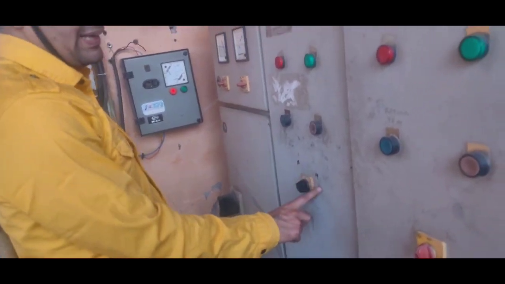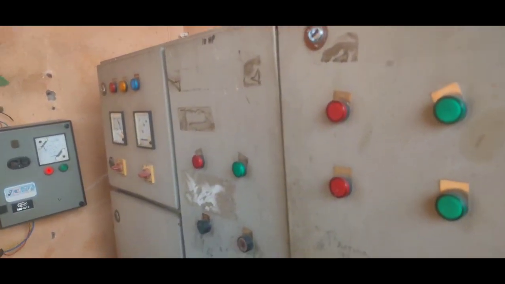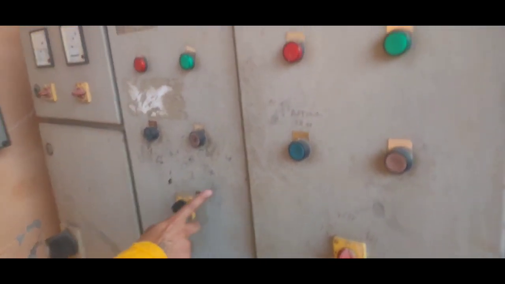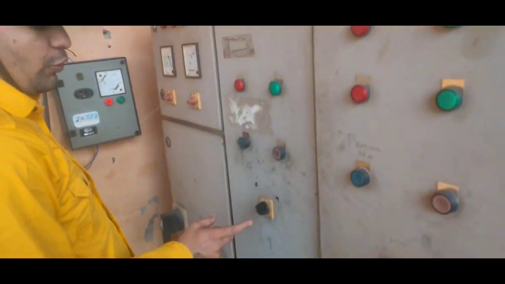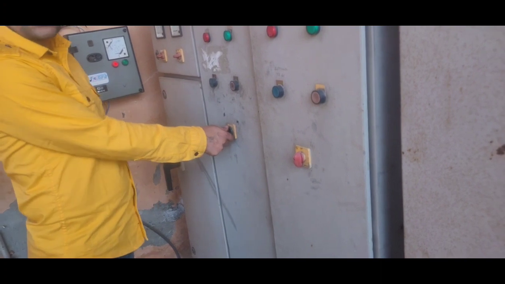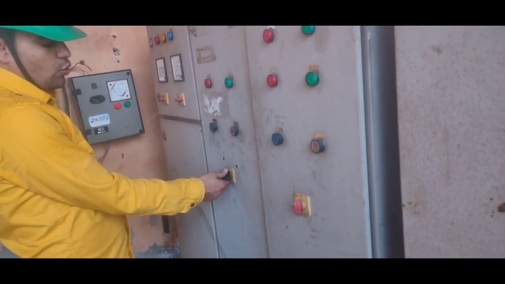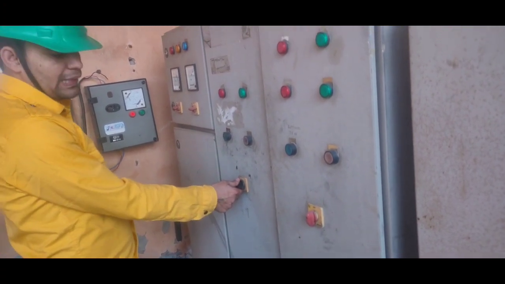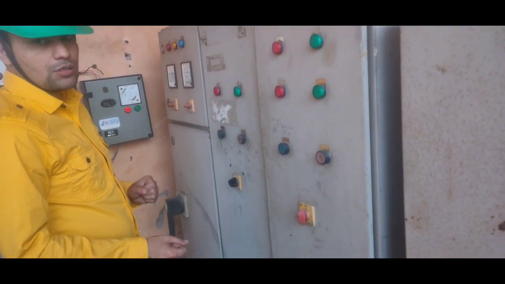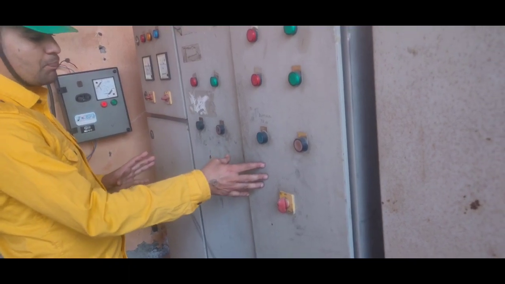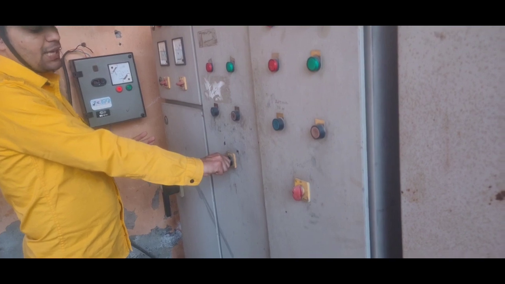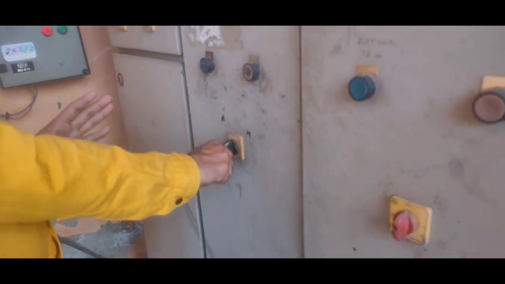These are the engine panels. This is the fire hydrant panel. Here we operate the pump, jockey pump, and also boost pumps. We have to keep the selector switch in auto mode always. If we require manual mode to operate the pump, jockey pump, and hydrant pumps, then we keep the selector switch in manual mode, press the push button, and our jockey pump will start.